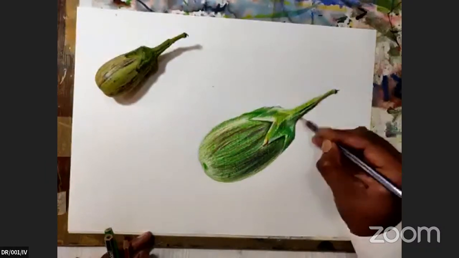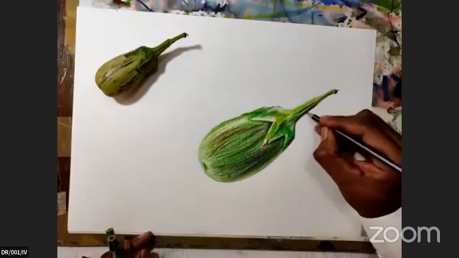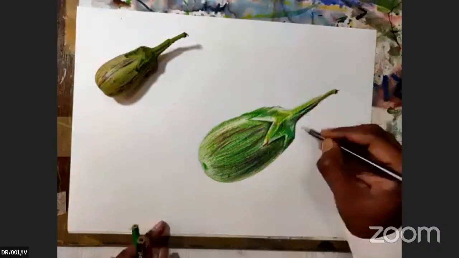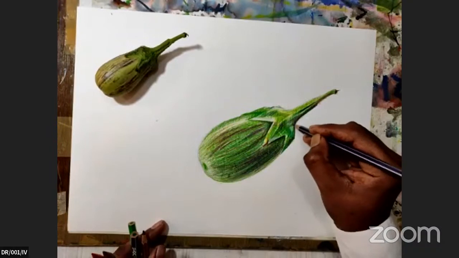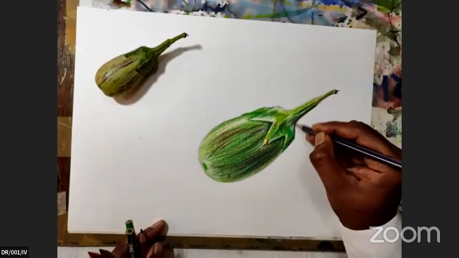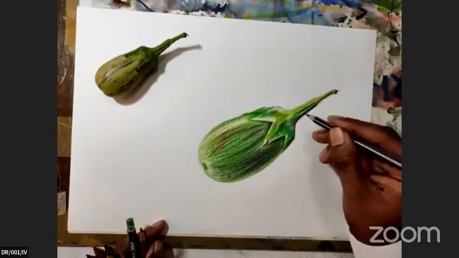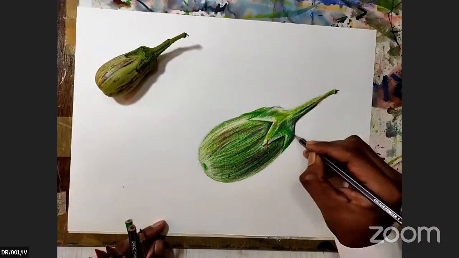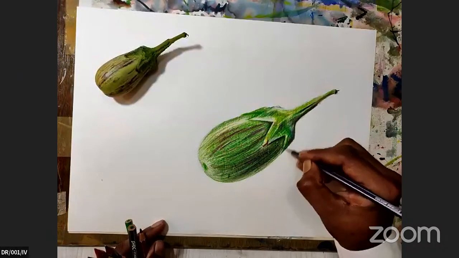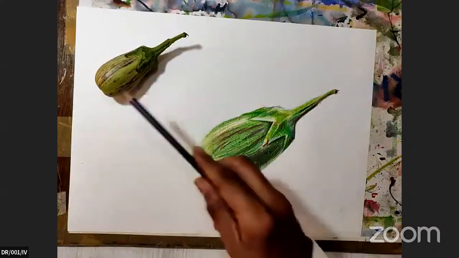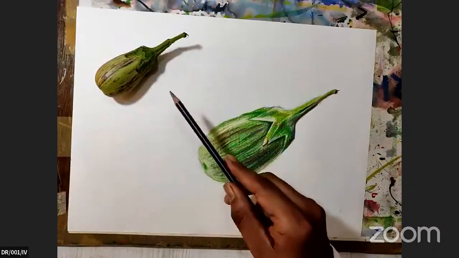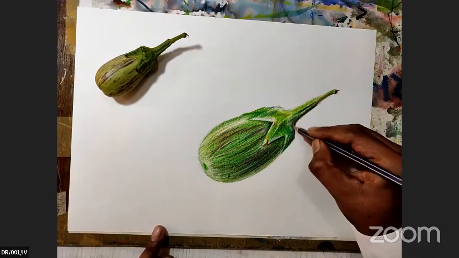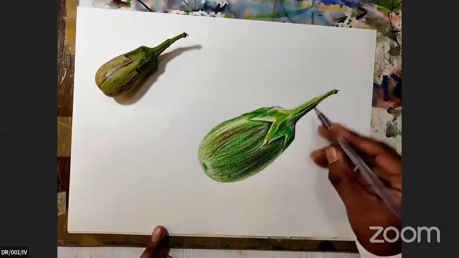I didn't use only green color shades. If you observed, I used brown color also, violet or purple color also, to make this drawing realistic. Because if it is only green color, in the shade you can see darker colors like brown, purple.